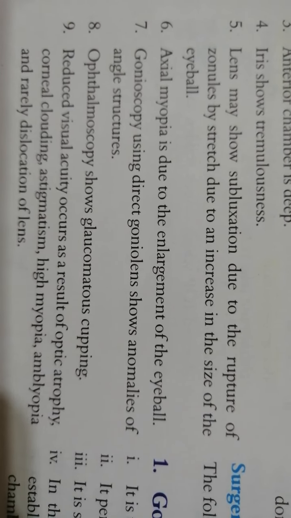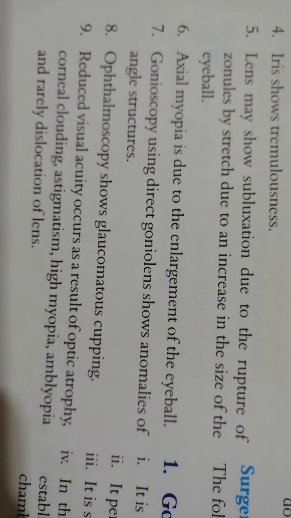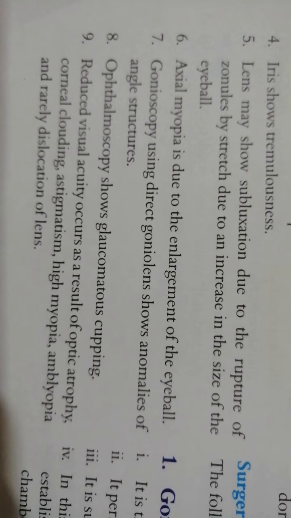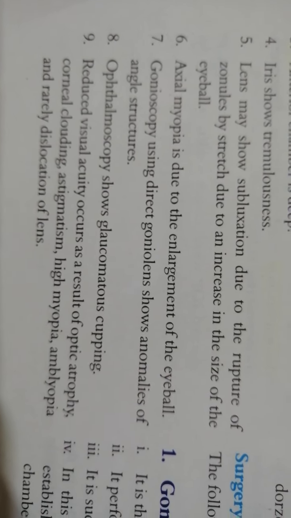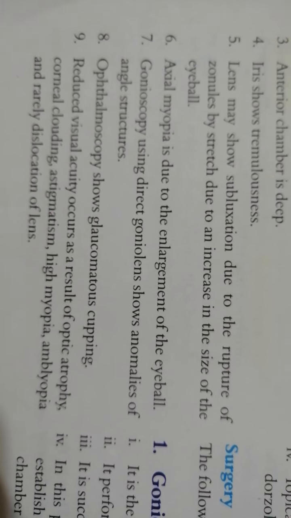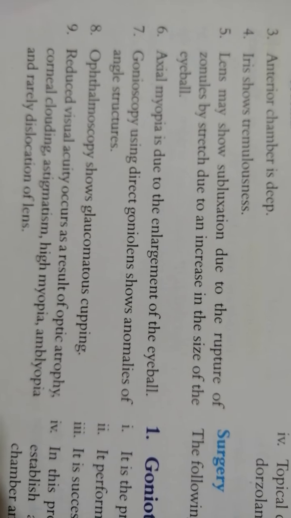There is loss of visual acuity associated because the increase in IOP will damage the optic nerve, and also because the corneal clouding will also contribute. Astigmatism can develop because of the change in the shape, and myopia will develop secondary to ophthalmos, and subluxation can also contribute to the loss of visual acuity.